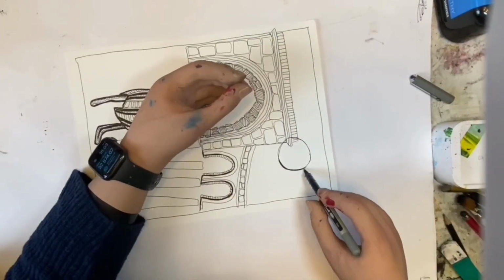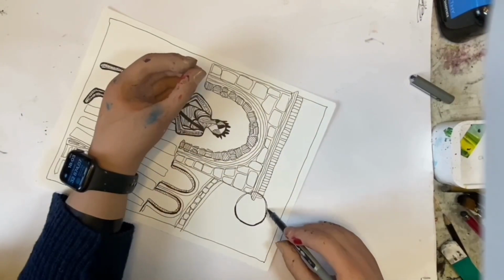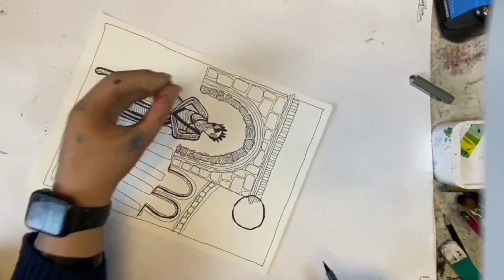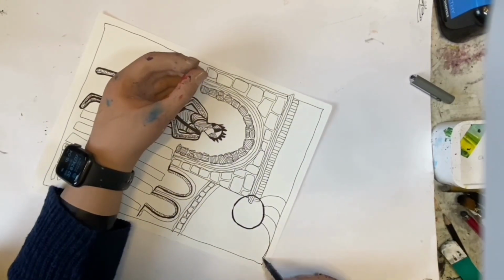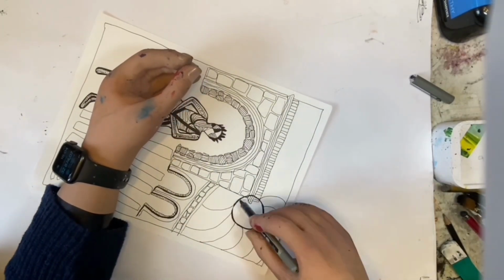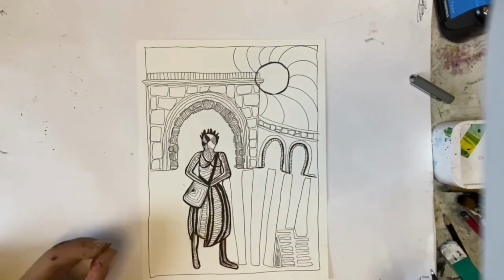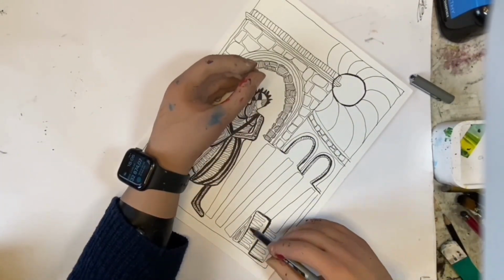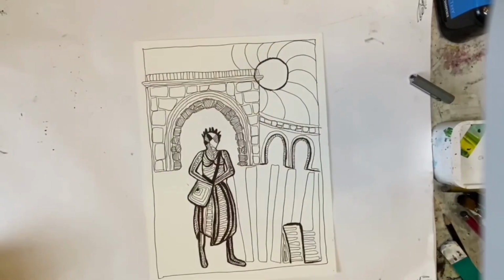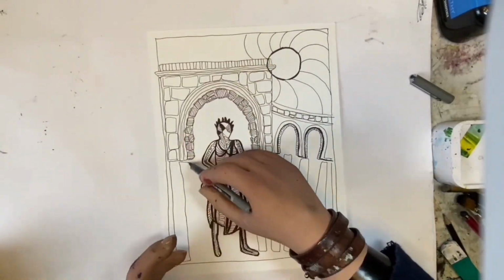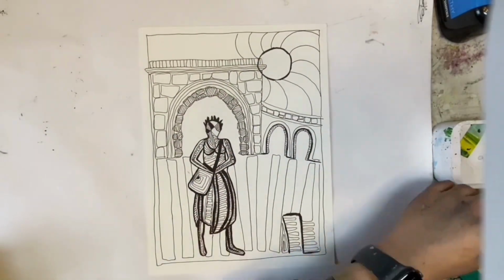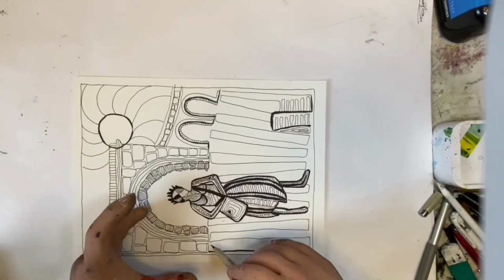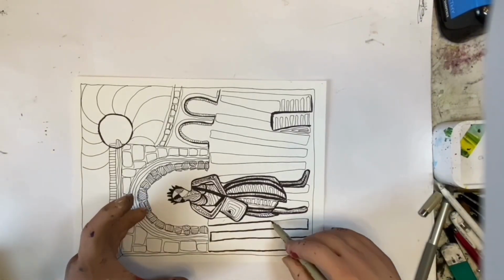And then I also mentioned that this round thing is going to represent the sun. And so are these ones that are going to represent sun rays. I'm continuing on the ground, and as I mentioned, I wasn't happy with this at all. And after doing this, I'm very sure I'm not happy with it. So I have to fix it somehow. We will find a solution later. Now I just had to do it.